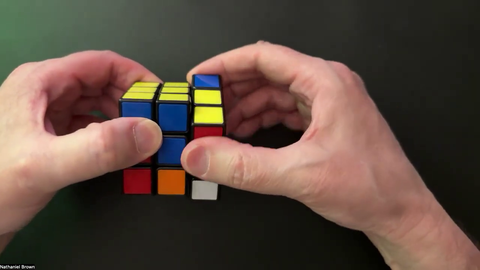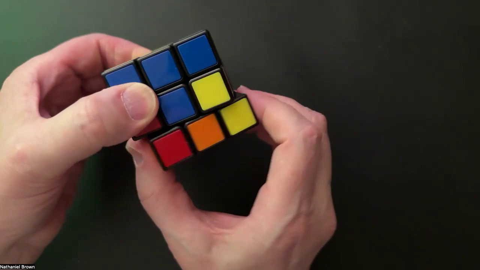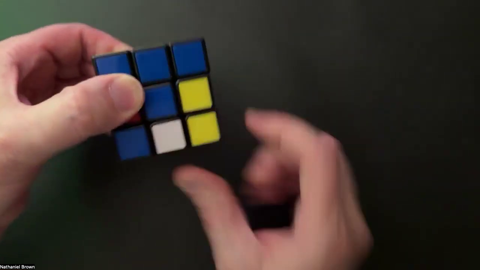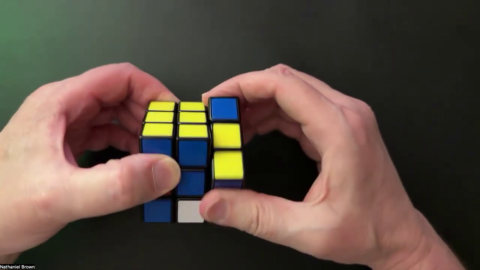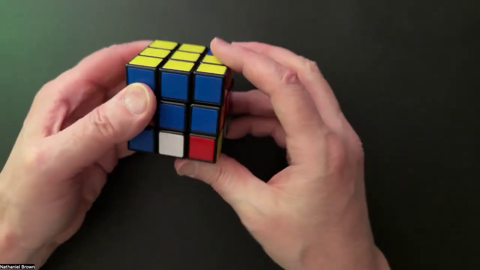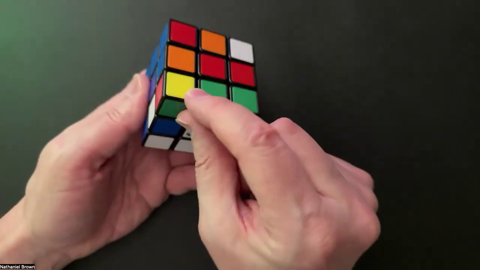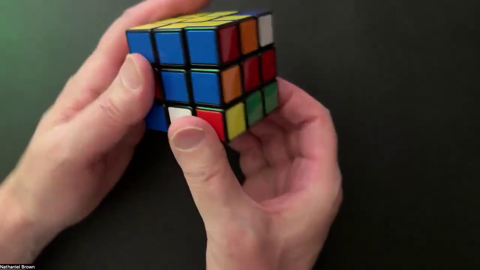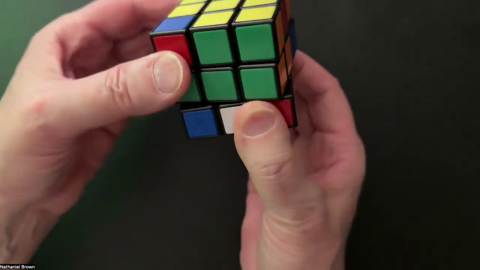Bring this column down. Take our piece, slide it into position, and then slide this back up. Look at that. Blue, blue, blue. Perfect. All right, now this piece just got bumped, yellow and green. So let's go back over to the green side.